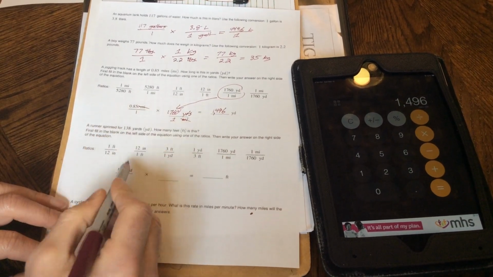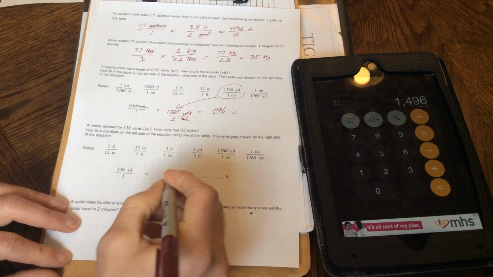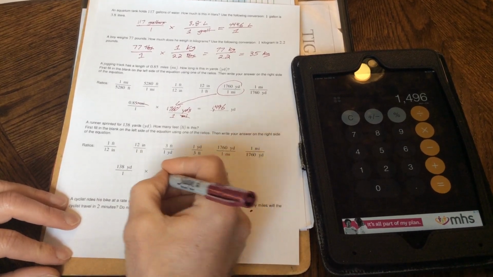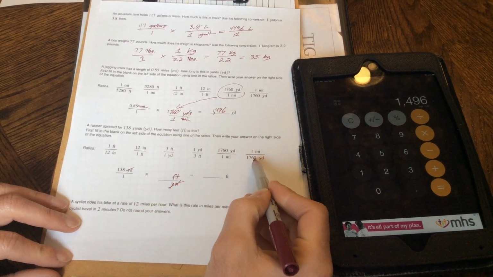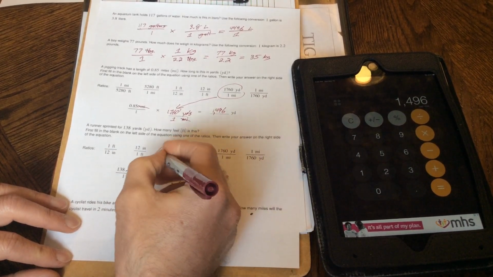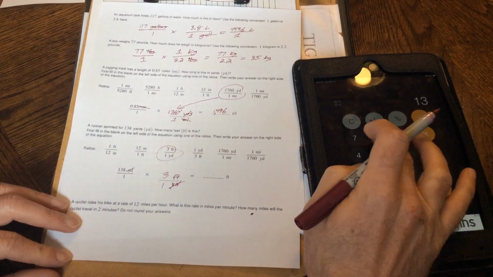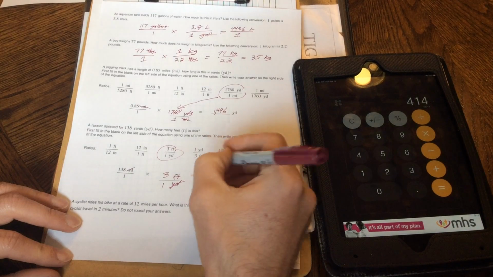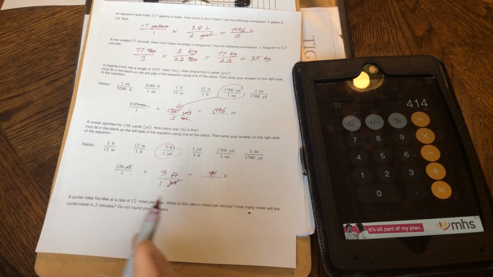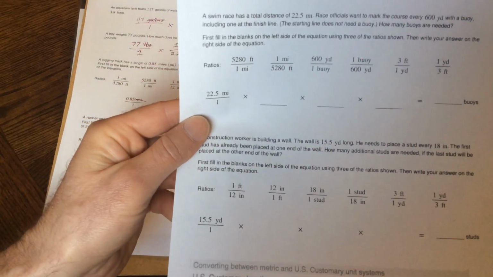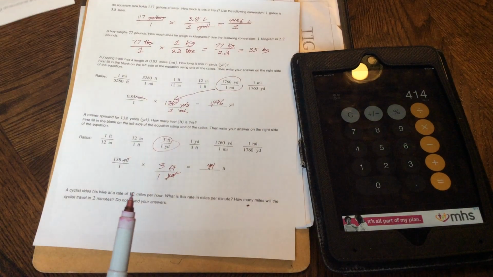A runner sprinted 138 yards. How many feet is this? Okay, so I'm going to change it into feet. So I'm going to get rid of yards. So I'm looking for the one that has yards in the denominator, this one, or this one. But I want to change it to feet, not miles. 3 feet, 1 yard. So 138 times 3 is 414 feet, which does make sense. Okay, so go into Alex and do problem 2, U.S. customary length conversions involving dimensional analysis.